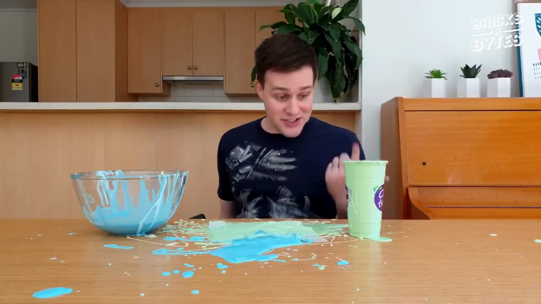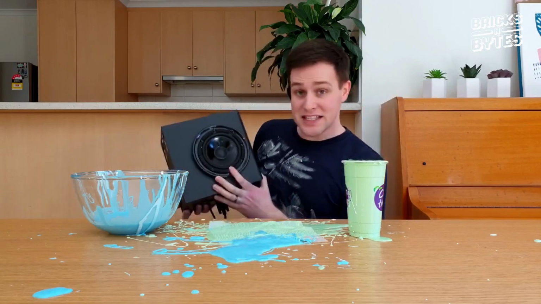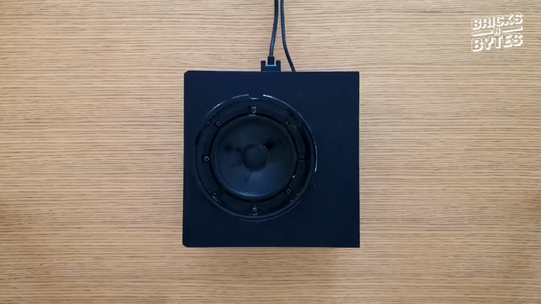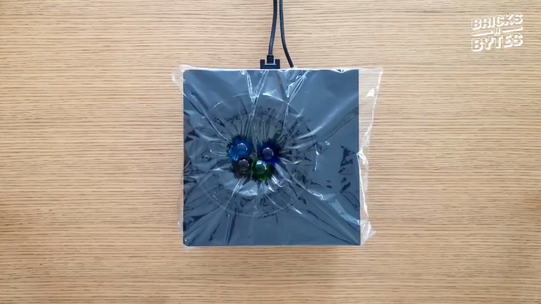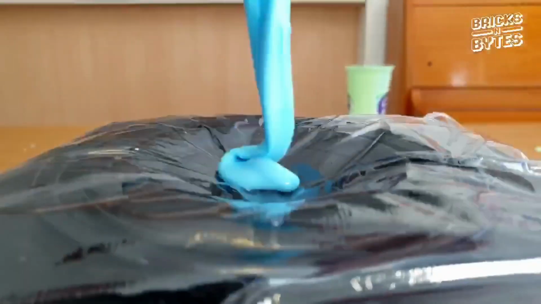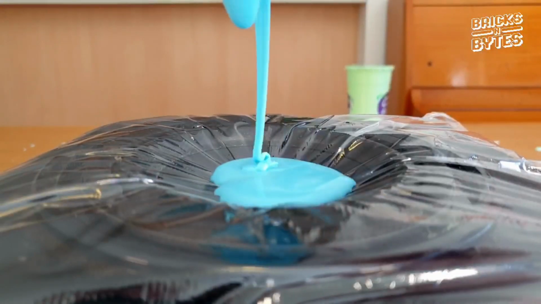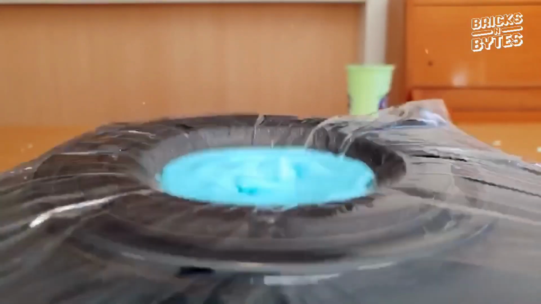The coolest thing to do with the Oobleck is to make it dance with a speaker and some loud music. Cover an old speaker with Glad wrap and use something to weigh down the middle of the speaker. Add some masking tape around the edges and then pour in some of your Oobleck. Let's turn the music up and get the Oobleck dancing.